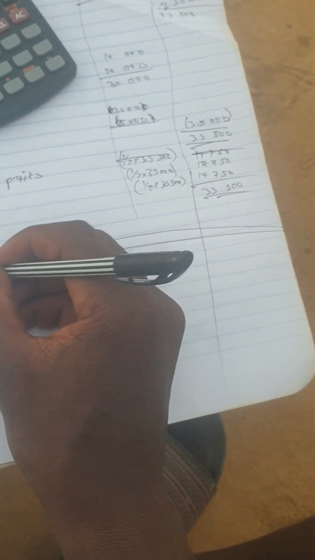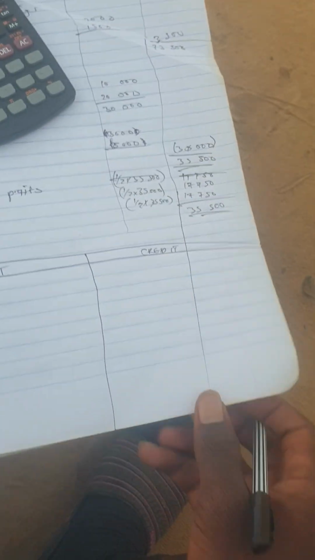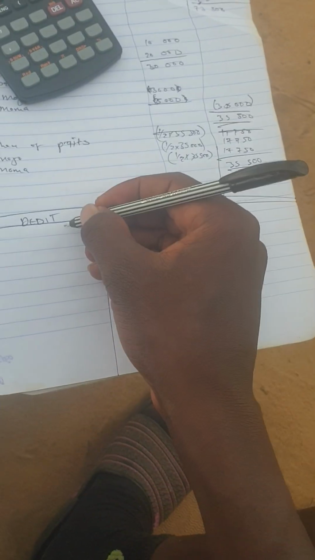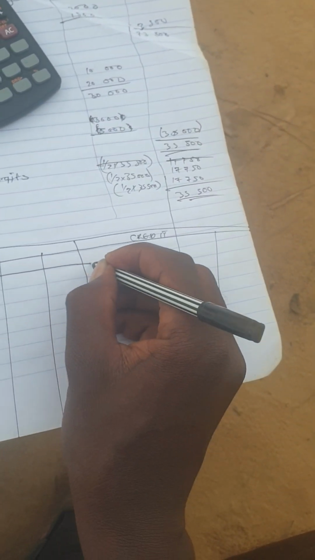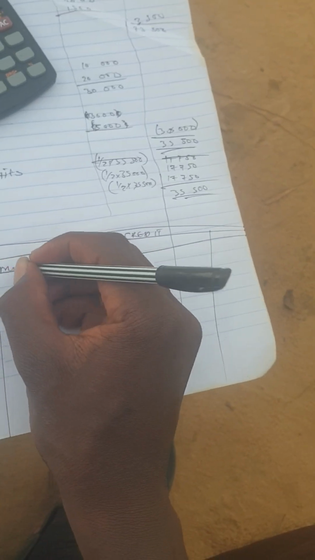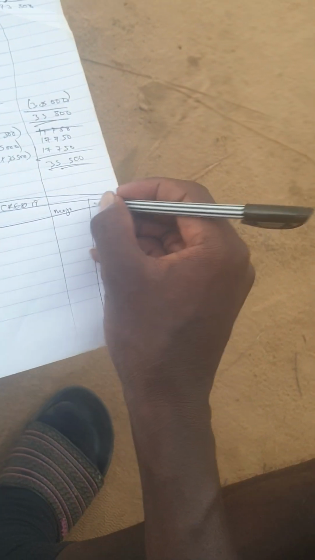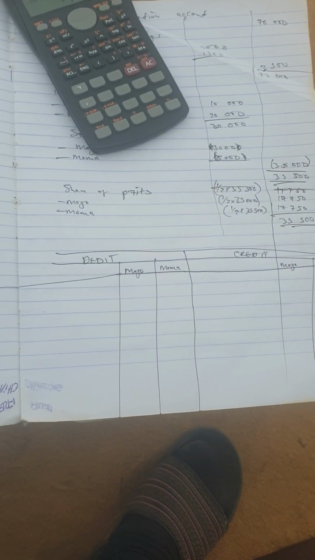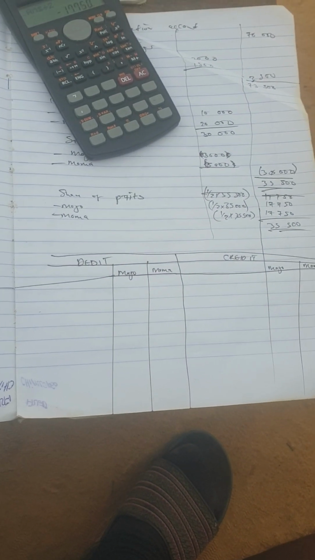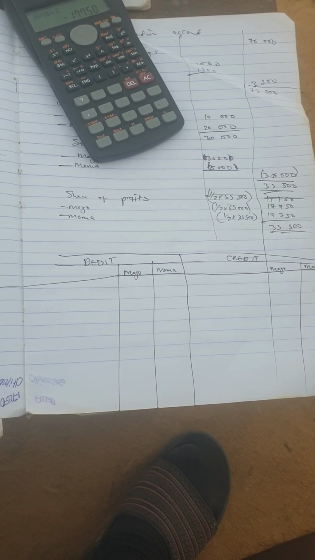Debit and credit. Okay, so we have two partners. I'm going to draw two lines here, and also that side two lines there, like that. So this is for Mojo, this is Moma, this is Mojo, Moma. Okay, so we are supposed to start with our opening balances for the current accounts for the previous year, but in our case we don't have information containing balances for the current accounts.